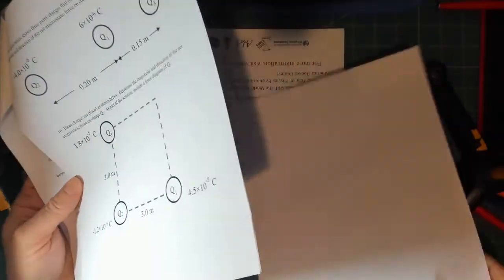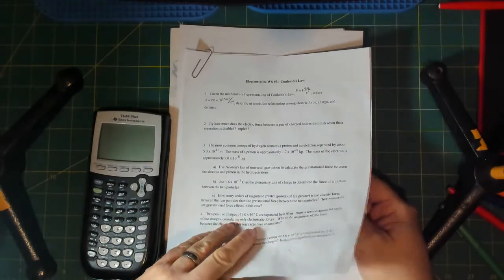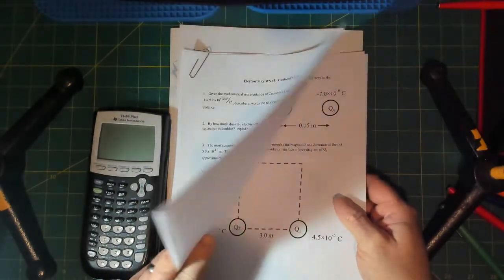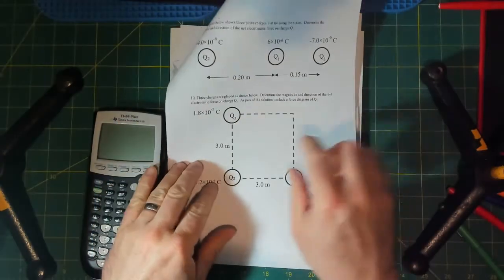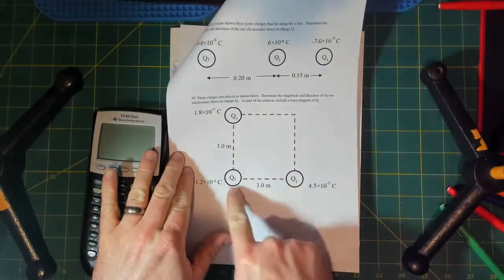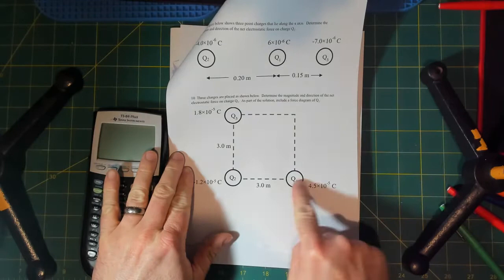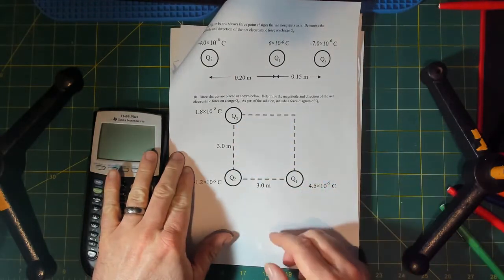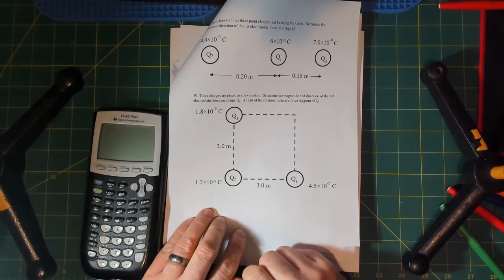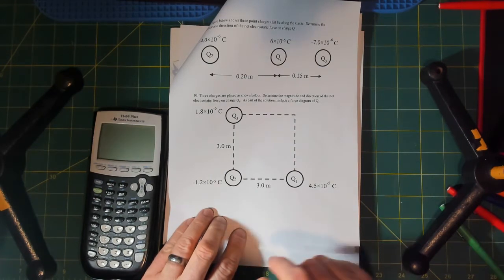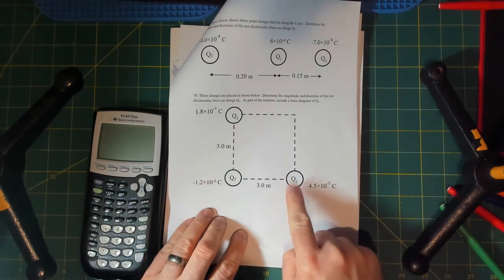All right, so here we are for Electrostatics Worksheet 3, Coulomb's Law. Take a look at the last problem in the packet, which is this one. It says we've got three charges placed as shown below. Looks like they're at three of the corners of a square that's 3 meters on a side. They say determine the magnitude and direction of the net electrostatic force on charge Q1.